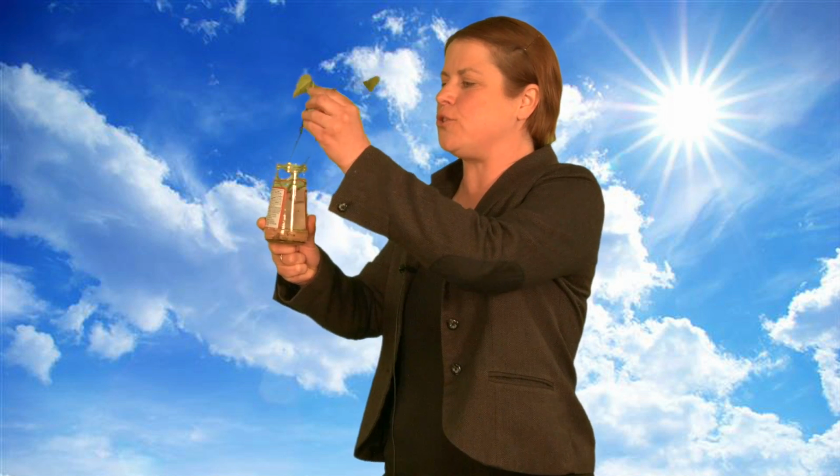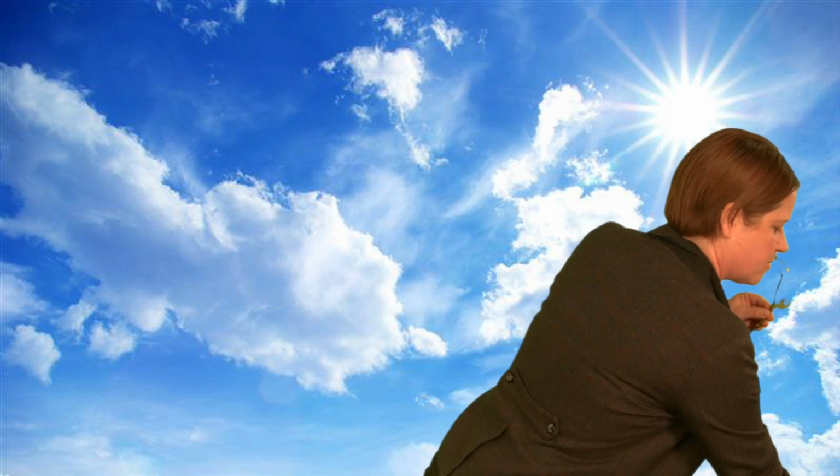Let's take a look at my plant. Look at this plant that I have made. It is a windowsill plant. It comes from another plant. Do you see soil here? It's not in soil. Do you see leaves on this plant? There are leaves. There are 3 leaves.